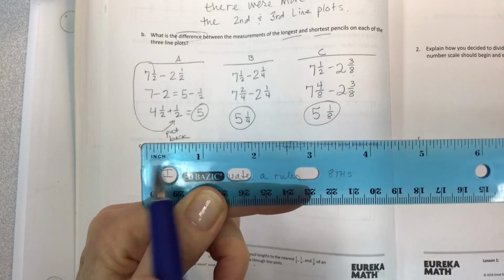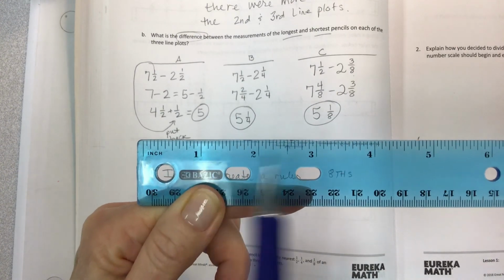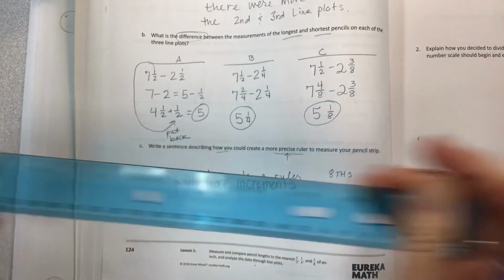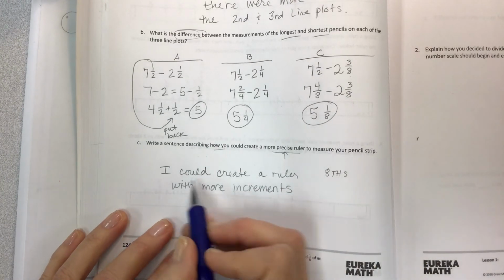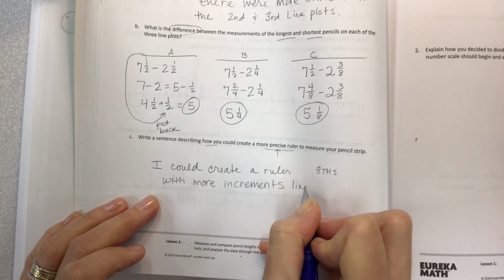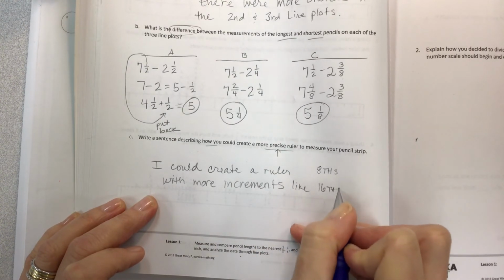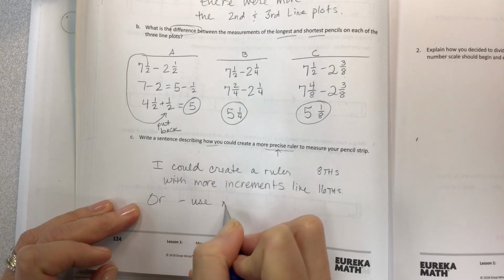So inches are broken into 16ths, and that's pretty typical. That's going to be the smallest amount of standard measure that you'll have in the USA. So I could create a ruler with more increments like 16ths.